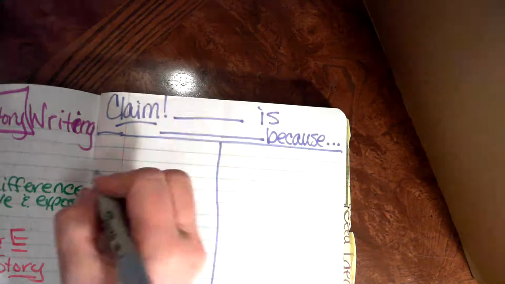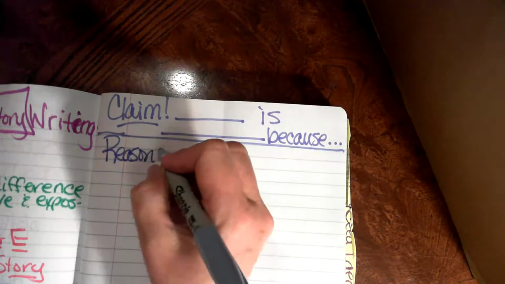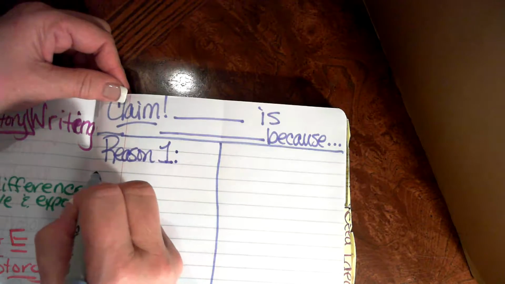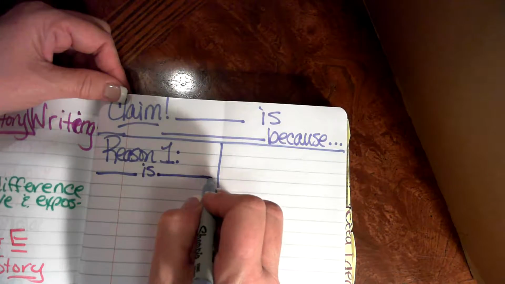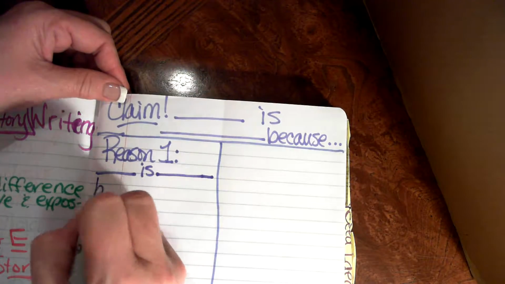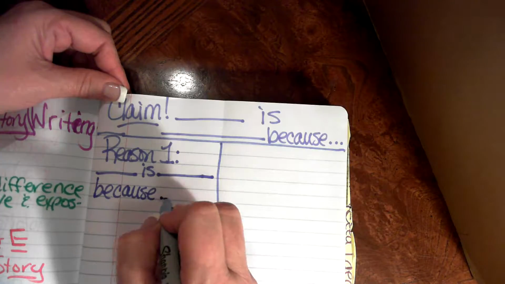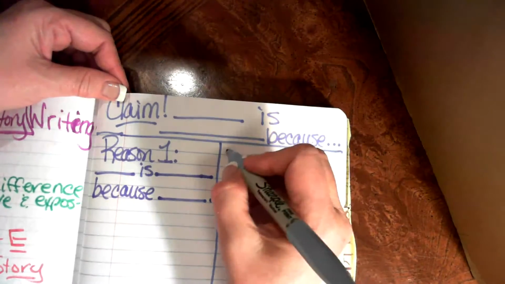Then on these other 2 sides, first side over here, you're going to have reason 1. Blank is blank because blank. Now fill in the blank, and I'll show you in a minute.